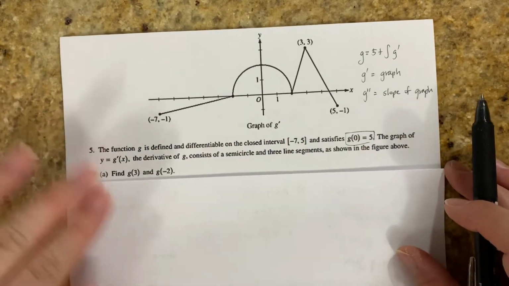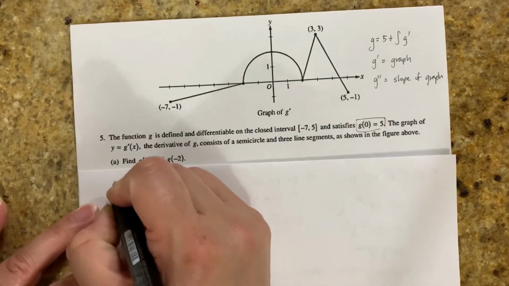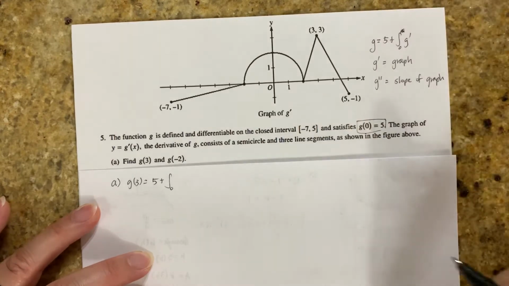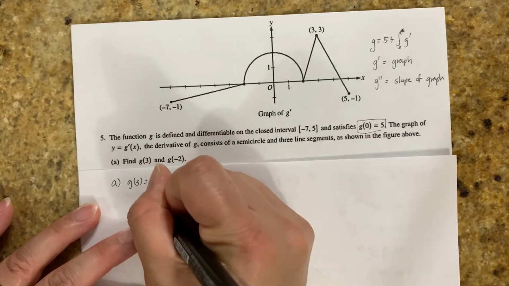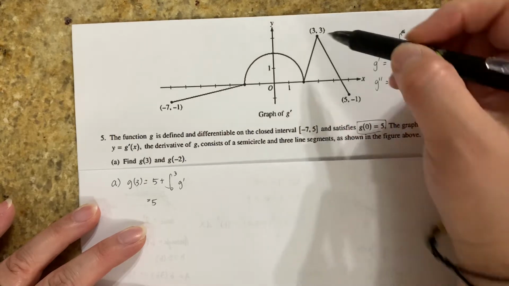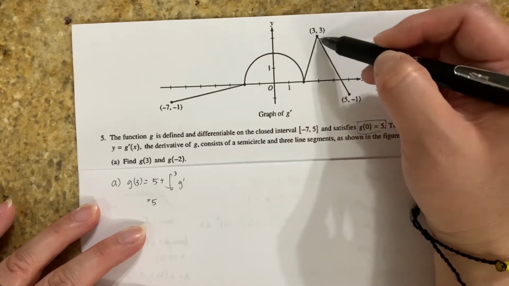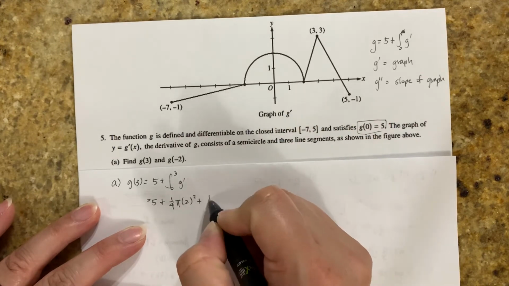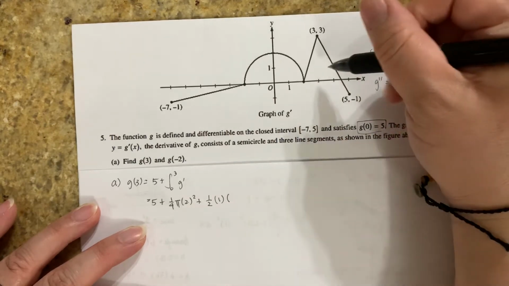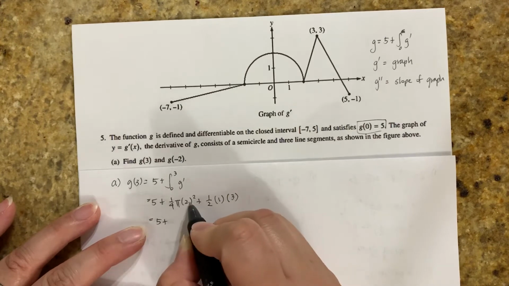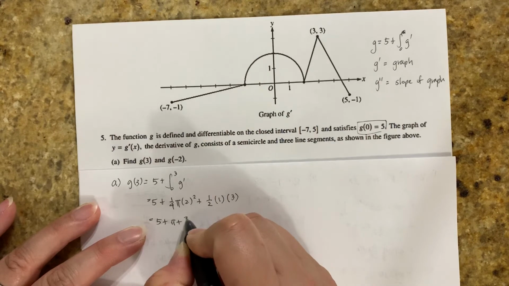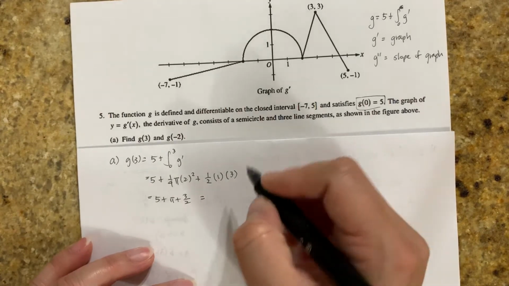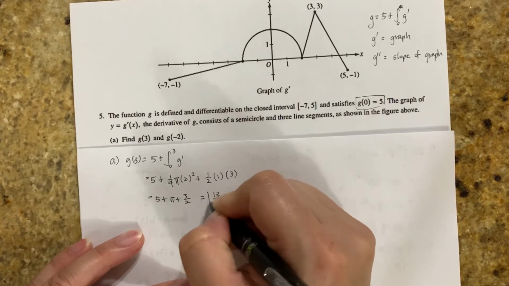All right, so first one says find g of 3. Based on what I said up there, part A, g of 3 is equal to 5 plus the integral from 0 to whatever x value that is. So g of 3, g prime, from 0 to 3. That's going to be a quarter of a circle and a triangle here. So 5 plus a quarter of pi r squared with radius of 2 squared, plus a triangle, 1/2 base times height of 3. So that gives me 5 plus 4 pi over 4, that's pi, plus 3 over 2. Adding up the constants, 5 and 3/2, we get 13 over 2 plus pi. So that's my answer for g of 3.